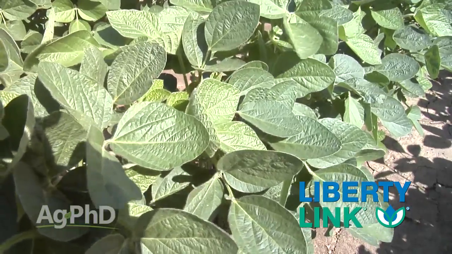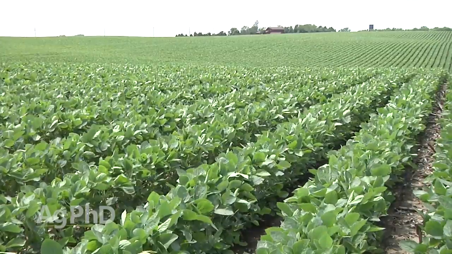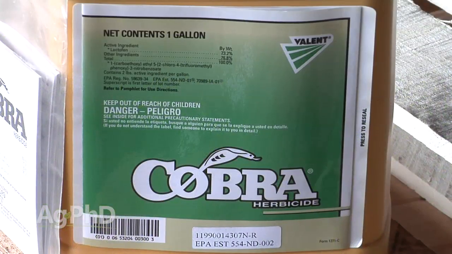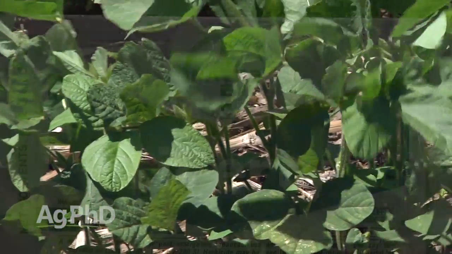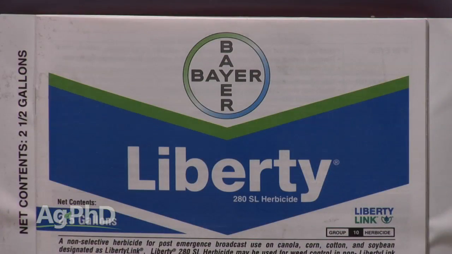A couple other things that we haven't talked about. One, you don't have to burn the beans with Liberty. If you did have to spray, say, a Cobra at full rate, you certainly have to burn the beans. Not that that's necessarily bad, but a lot of guys don't like to see their beans burned. So if you have Liberty as an option, Liberty Link soybeans, you don't have to burn the beans.